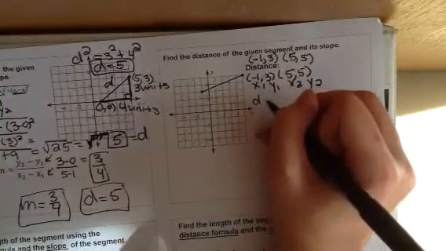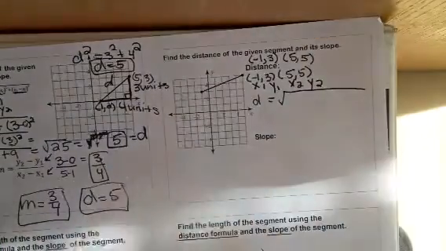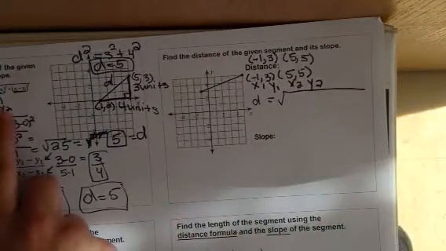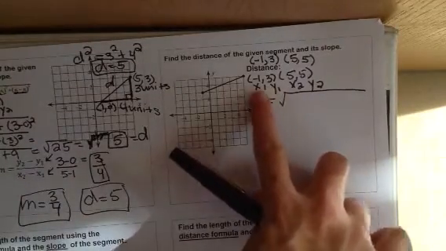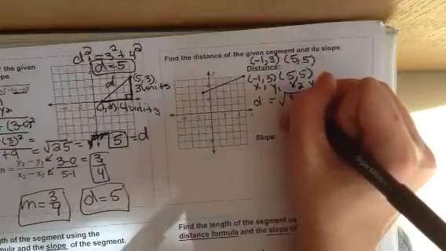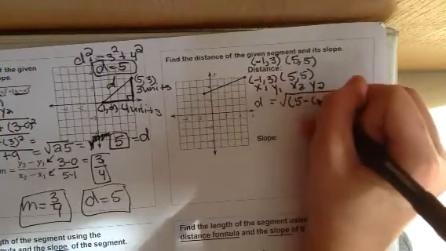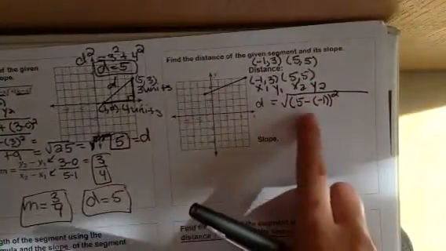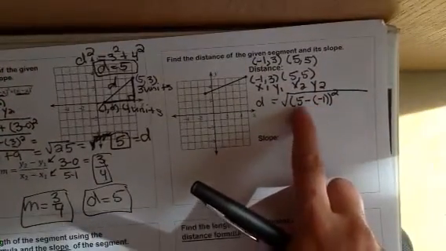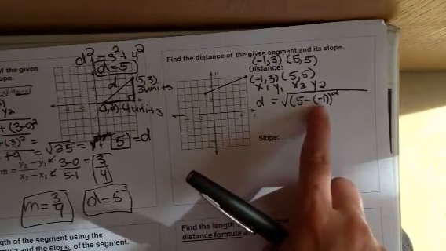So the distance equals the square root. The formula, you should still be able to see it on your sheet, is x2 minus x1 squared. Do you see how this was a negative? I like to put these in parentheses to alert myself that this is a minus a negative situation.